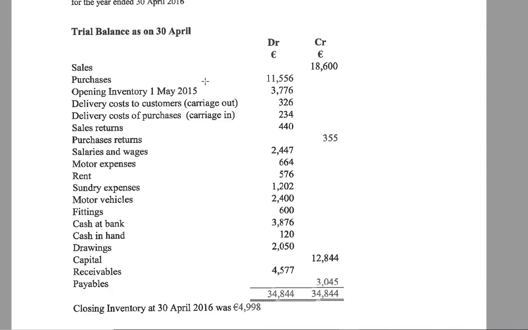Every question you get, there'll be a trial balance. There'll be some closing inventory underneath at the end, which we'll have to adjust for. It's the first adjustment we're going to see. And then once you identify the expenses, the assets, etc., liabilities, you can prepare the statements. So the first thing to do is go down through the page and identify what's an expense, what's an asset, what's a liability.